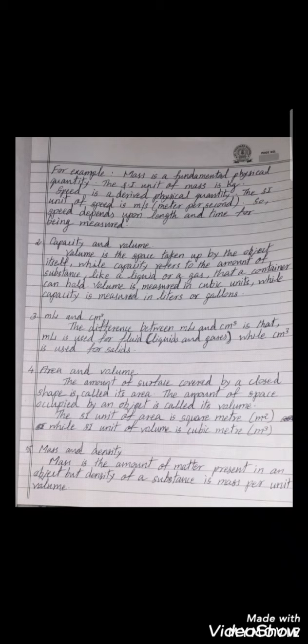Then area and volume. The amount of surface covered by a closed shape is called its area. The amount of space occupied by an object is called its volume. The SI unit of area is meter square or square meter we can say, while SI unit of volume is cubic meter. And mass and density. Mass is the amount of matter present in an object, but the density of a substance is mass per unit volume.